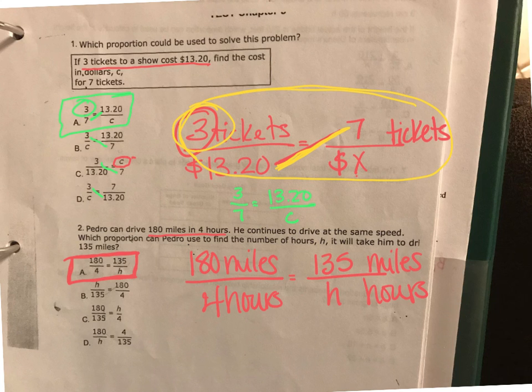That is Wednesday's Bellwork. Tomorrow you will turn in your Bellwork for a grade, so make sure you have it all.